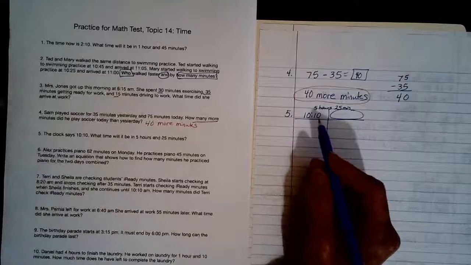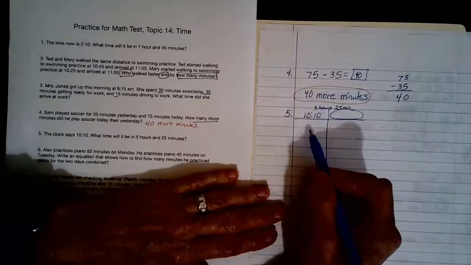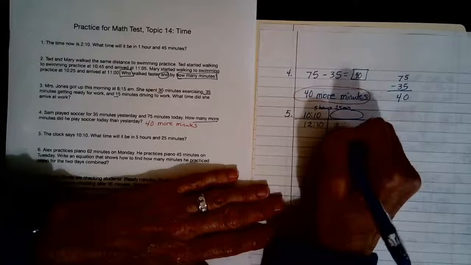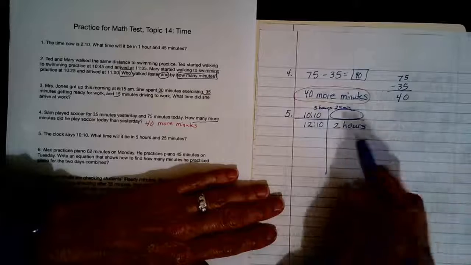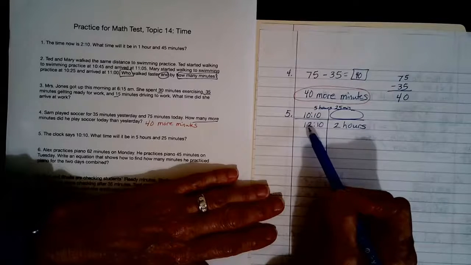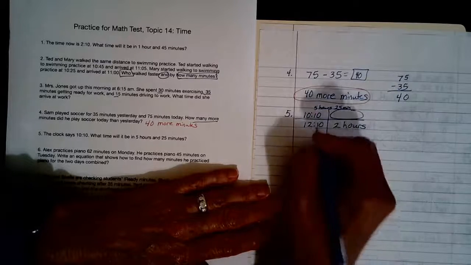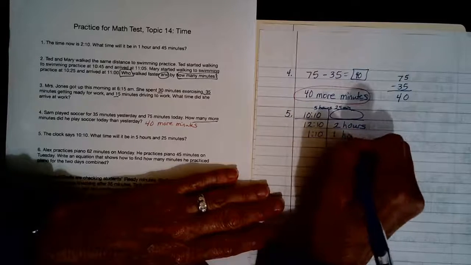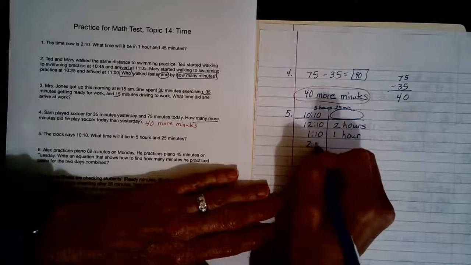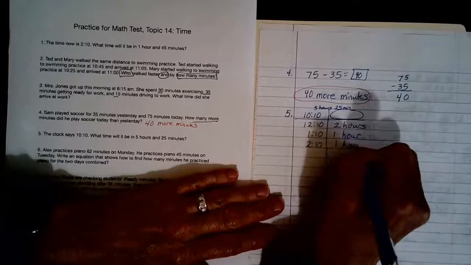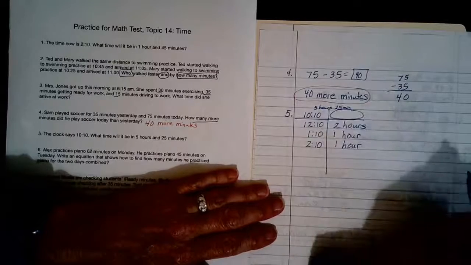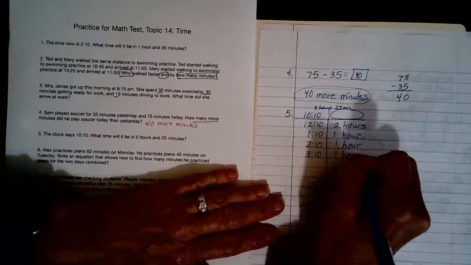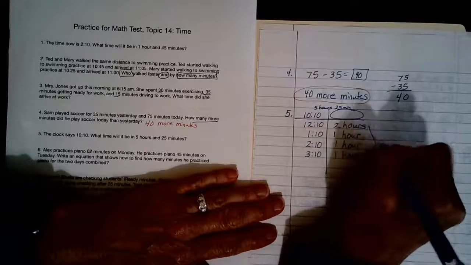Now I can do it in chunks of time, like 2 hours. I know from 10 to 12 is 2 hours, so I'm going to start with that. So 10 would be 2 hours. And now I can chunk together the next large set, or I could do it by individuals. If I did individuals, 10 would be another hour, and then another hour. That's 2, 3, 4, but I'm not at 5 yet. And another hour. 2, 3, 4, 5. So I do have my 5 hours.